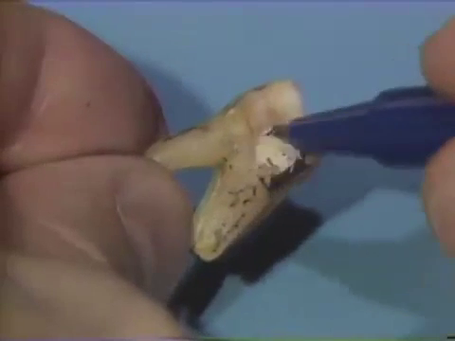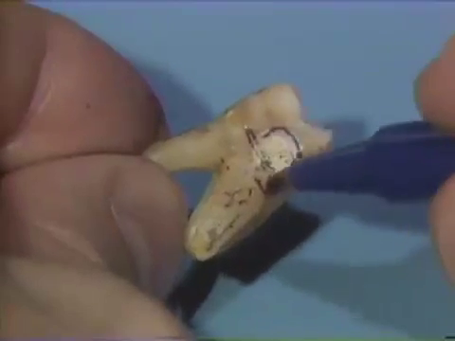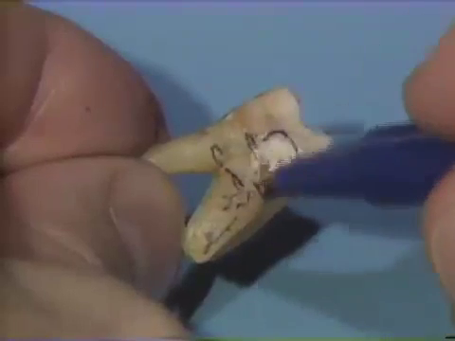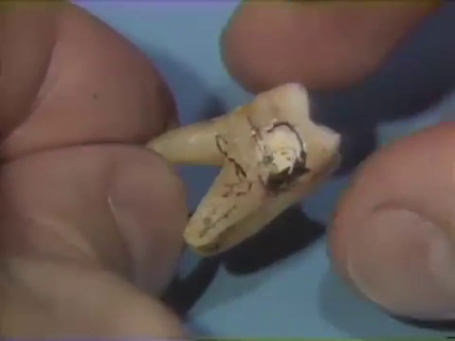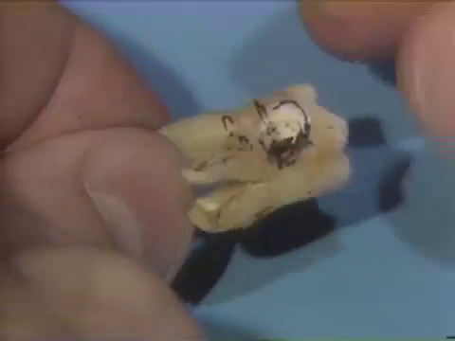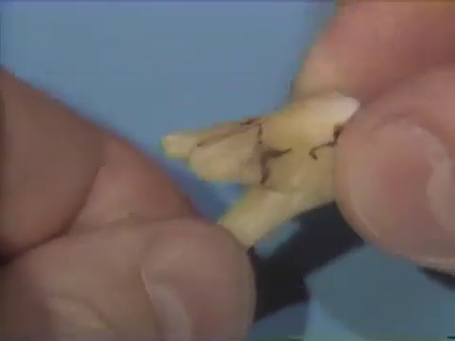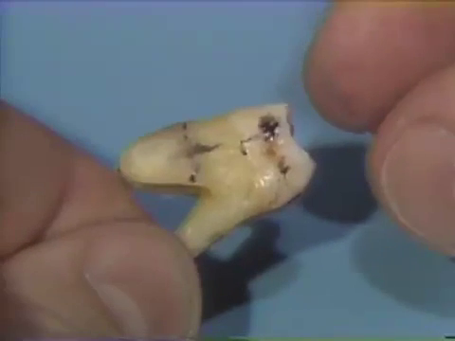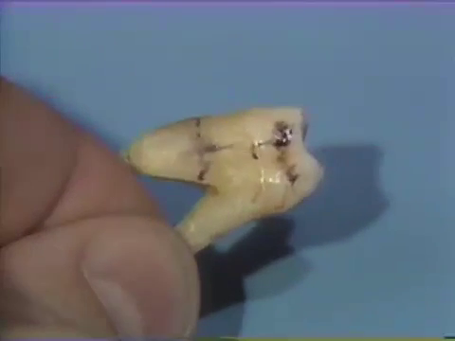Trifurcation here is closer to the crown, leaving a very short root trunk. The roots are fairly widely spread, broader than the crown. A common characteristic of a first molar, very significant when you get involved in pulpal treatment and extractions and things of that nature. Let's go on to our second.